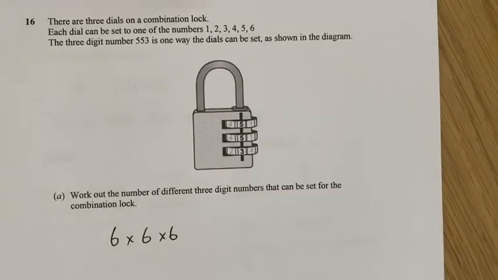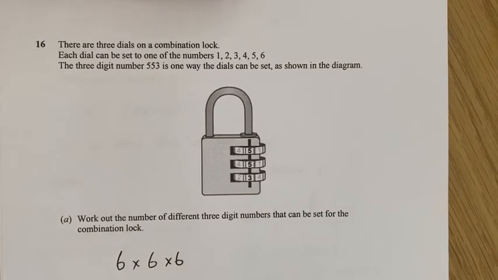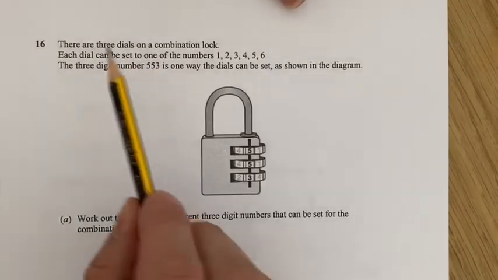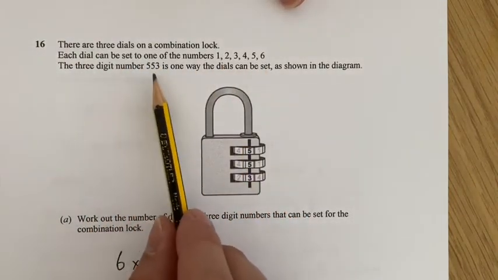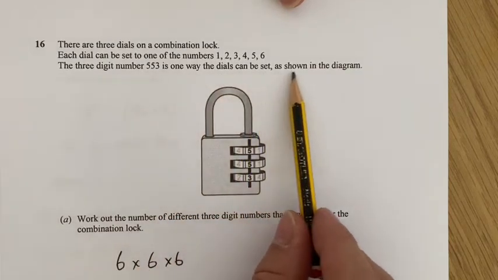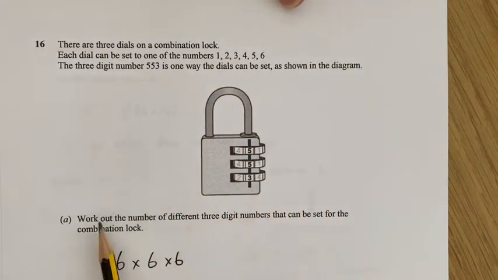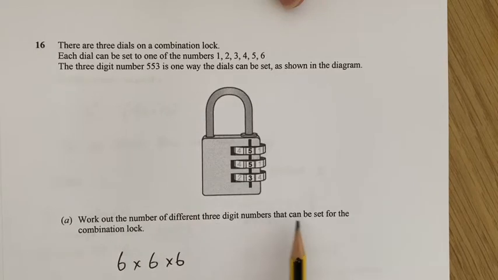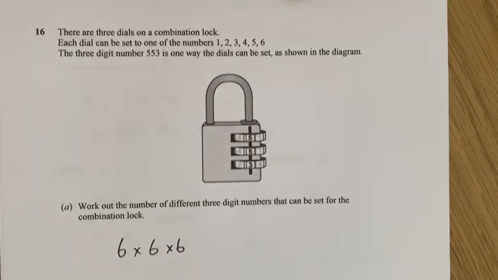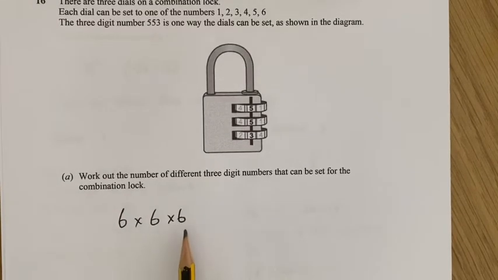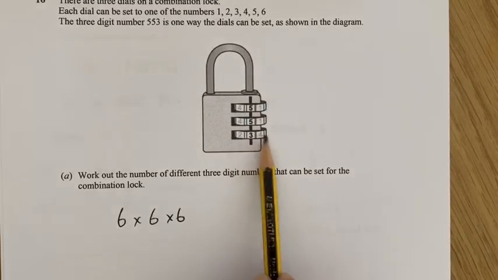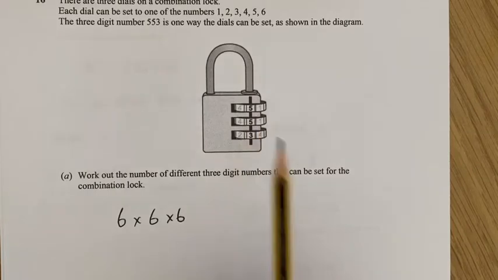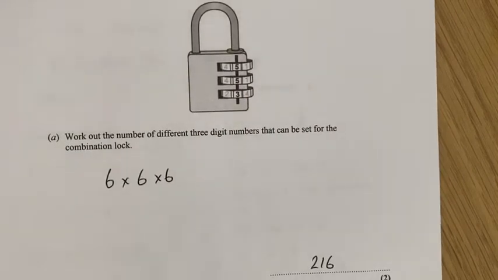Question 16, the one about the lock. So 3 dials on a combination lock. Each dial can be set to one of the numbers 1, 2, 3, 4, 5, 6. The 3-digit number 553 is one way the dials can be set as shown on the diagram. Work out the number of different 3-digit numbers that can be set for the combination lock. It's just 6 times 6 times 6. That could be any one of 6, that could be any one of 6. Okay, so 6 times 6 times 6, which is 216.